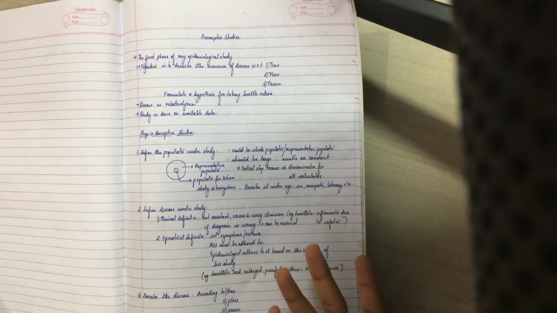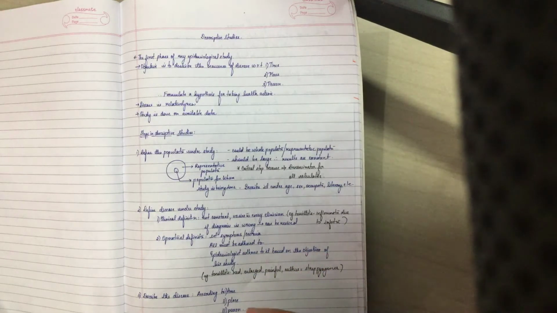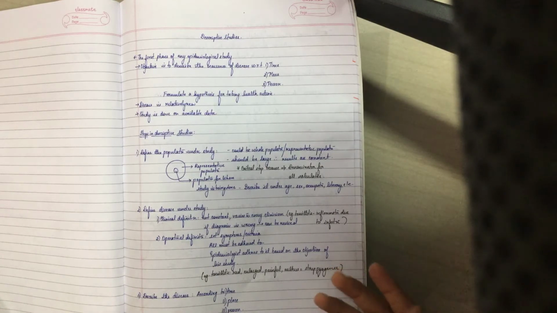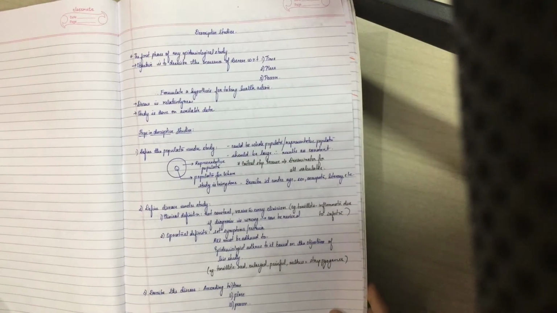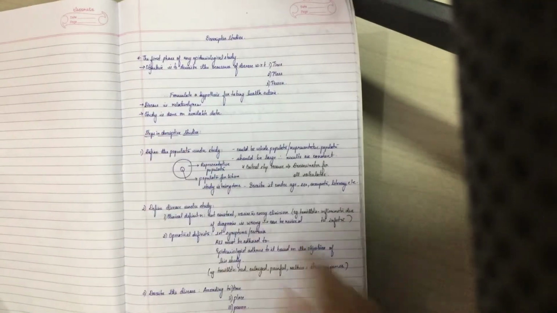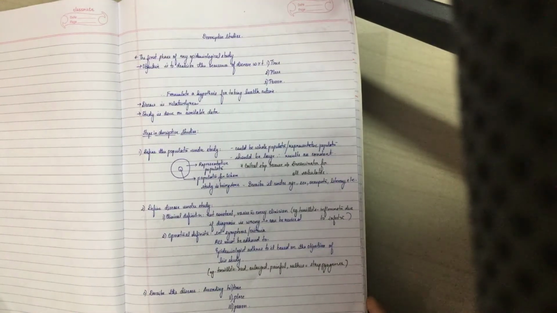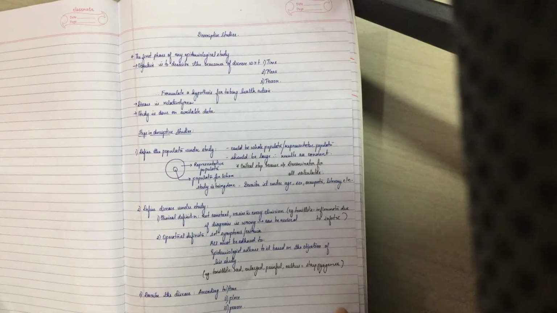Example, why would you want to do a study on TB when you already know its incidence and prevalence? You would actually prefer doing a study on SARS because you don't know its incidence and prevalence. And usually, study is done on available data. For example, patients are already presenting with cases or there are already records of patients in the hospital.